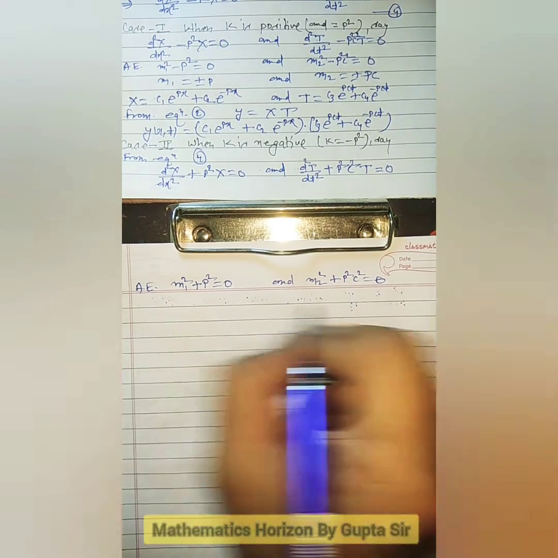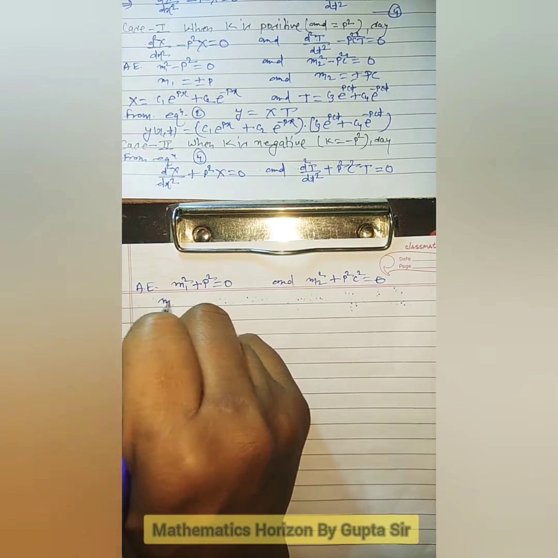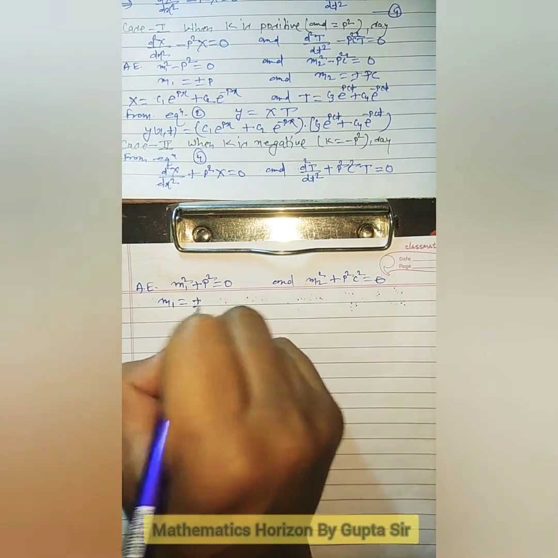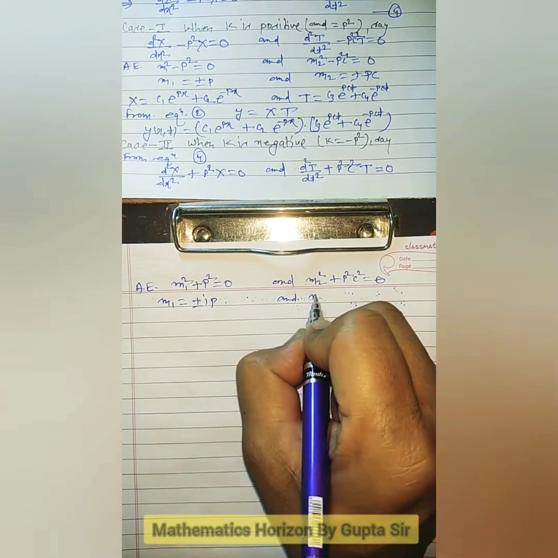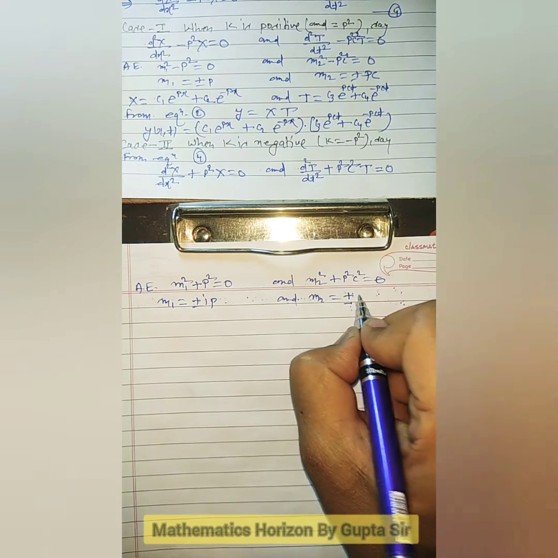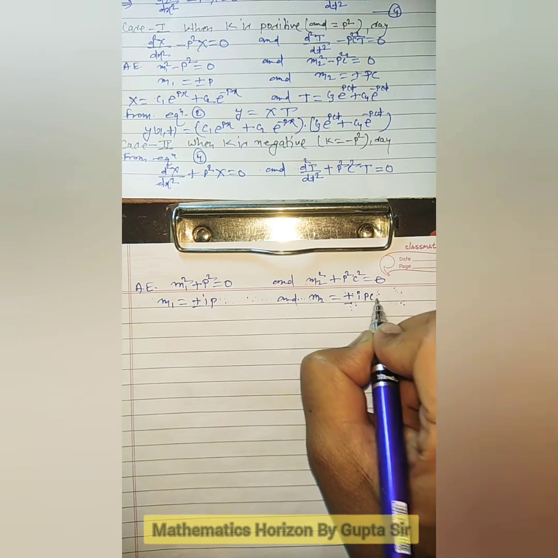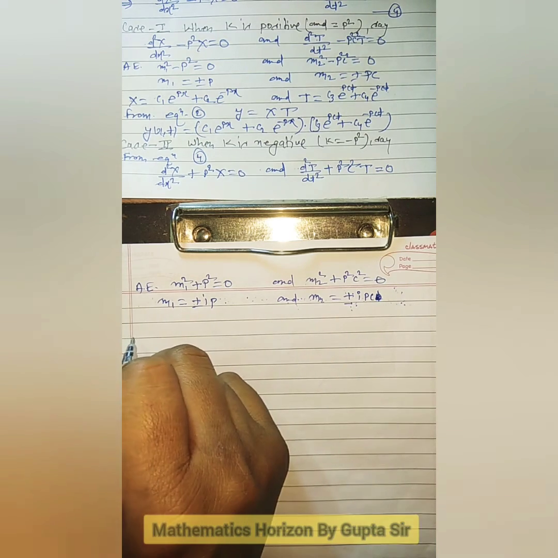Now we find out roots of this auxiliary equation. Here we have m1 equal to plus minus ip, and here we have roots m2 equal to plus minus ipc.